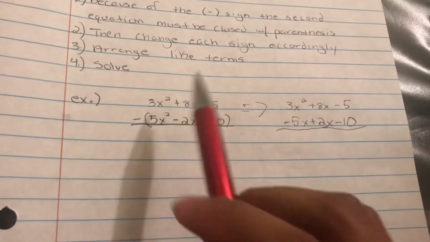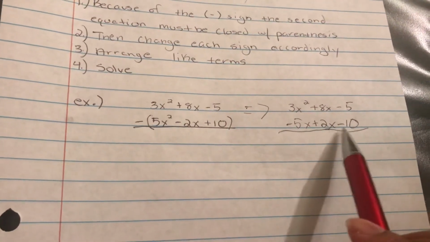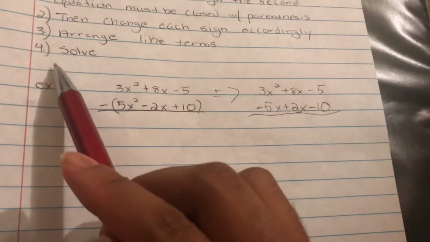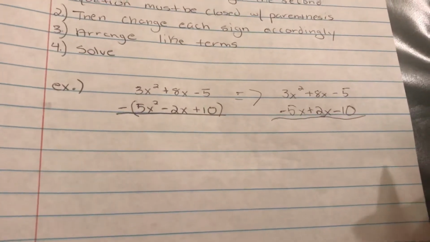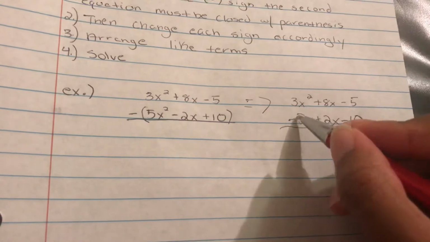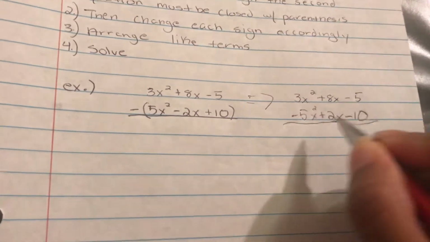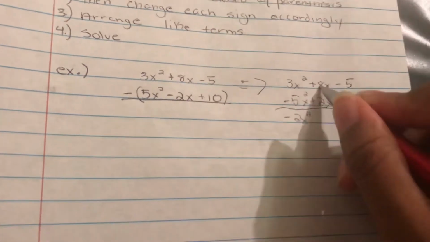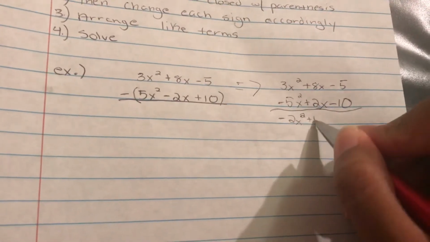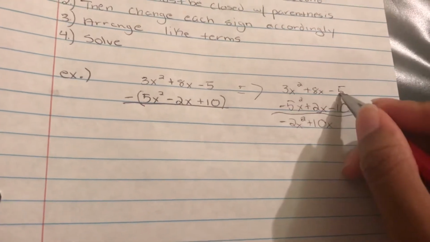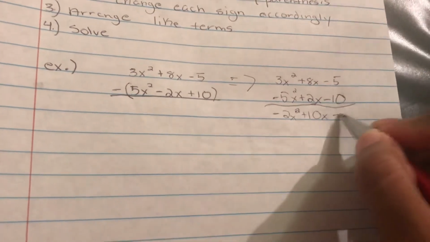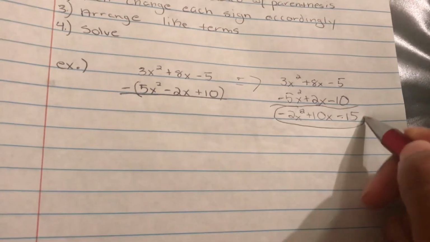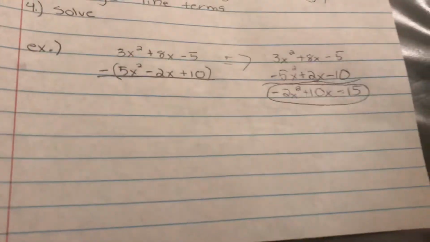And you solve, arrange like terms, and we no longer have to arrange any like terms, everything is in their place, and now all that is left is to solve. So 3 minus 5 is negative 2, x squared. 8 plus 2 is 10x. Negative 5 minus 10, negative 15. And that is your final answer.